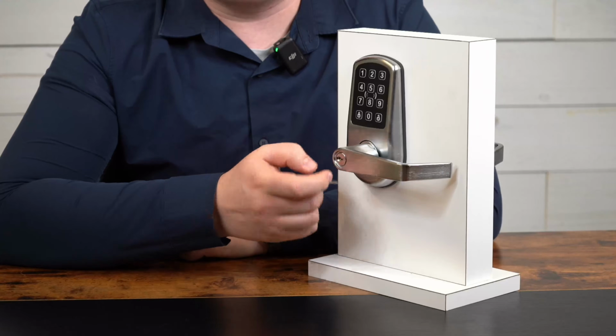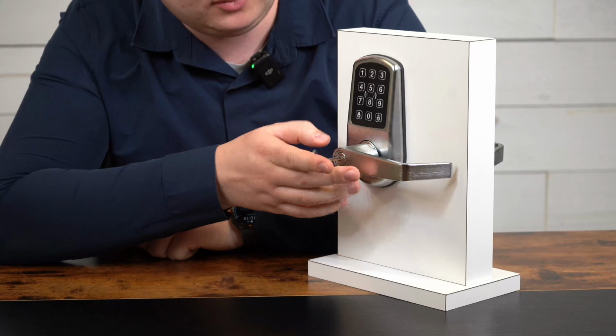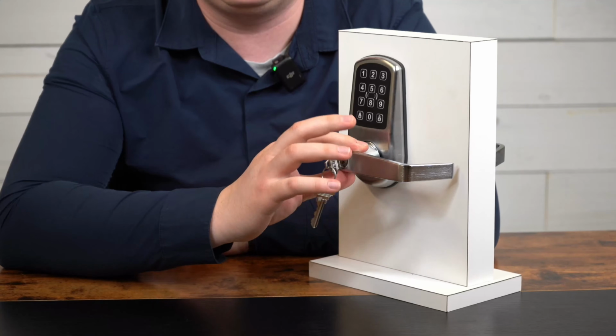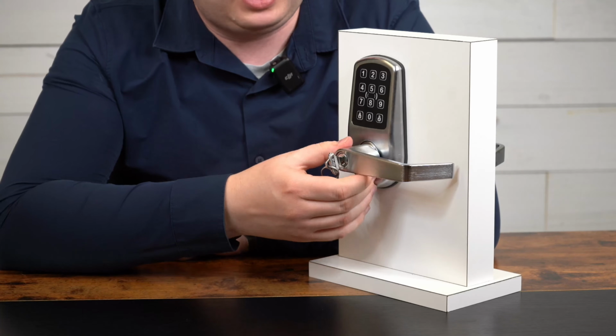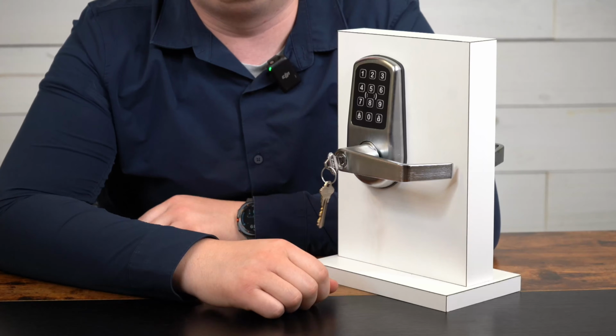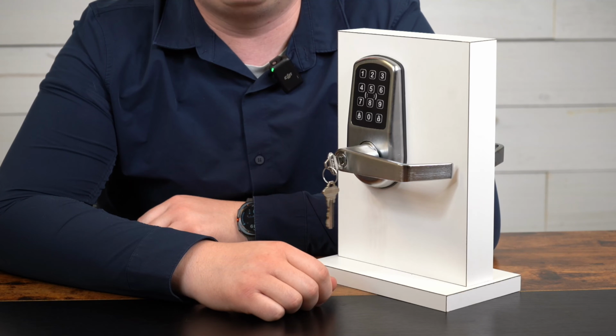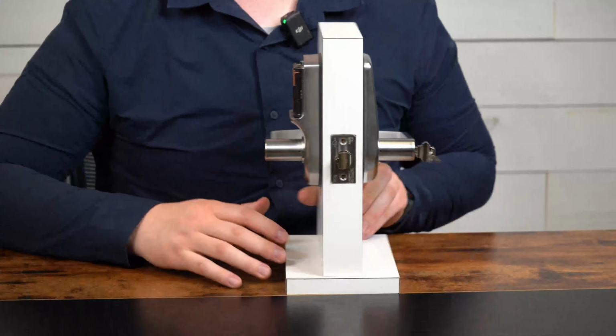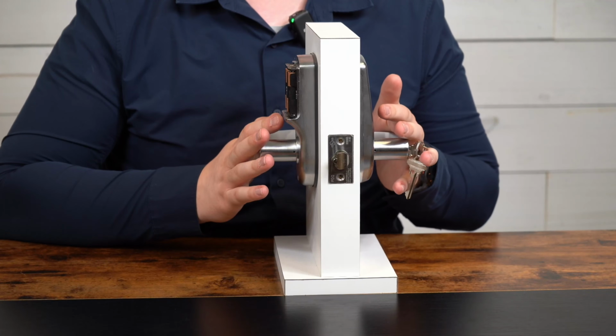But this is a conventional cylinder, 6 pins, and you can change it. All you need to do is take the lever off, and then you can actually just push it through the backside of that lever. So this is about as basic as it gets. I mean, the cylindrical is very straightforward.